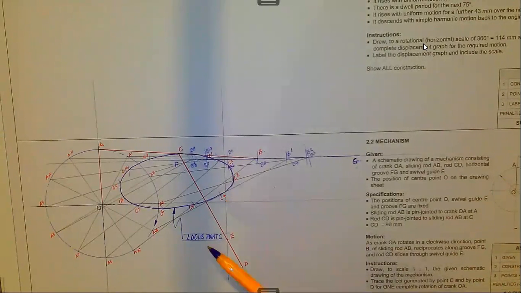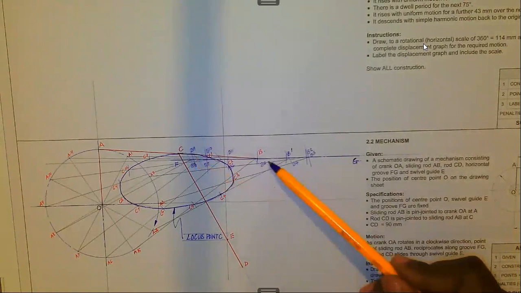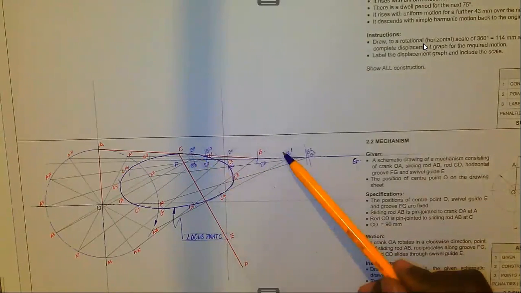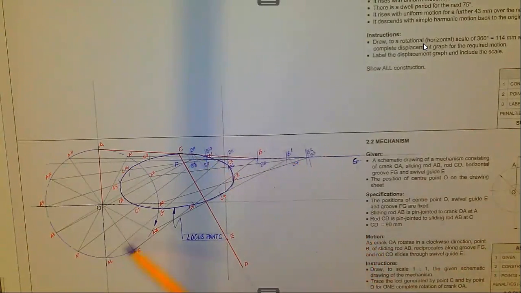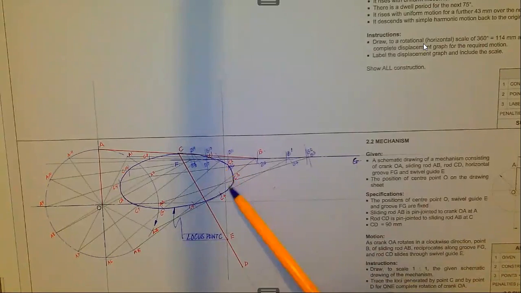Now, once you have gotten the locus of point C, this would enable you now to get the locus of point D. Remember, point C is located on AB, okay? Right, so we have got a series of AB, AB, AB. So at each and every point where we have got point C, we are going to draw lines through point E, which is our guide, okay?